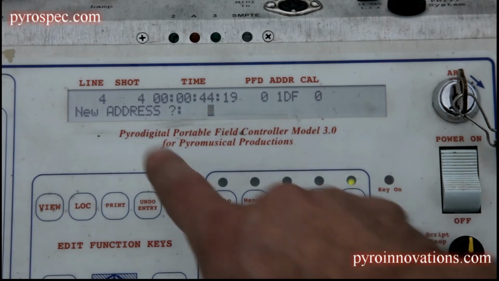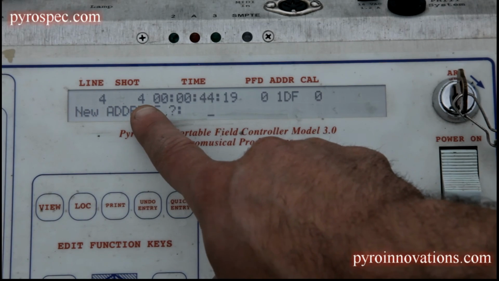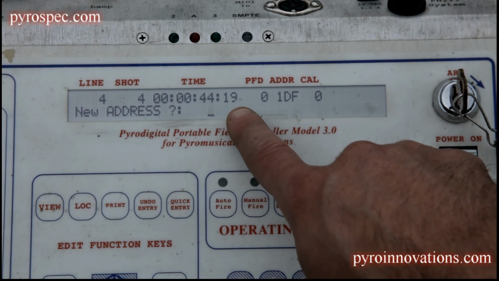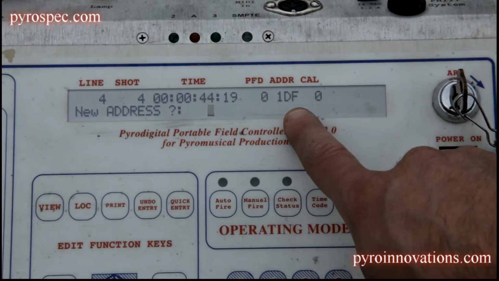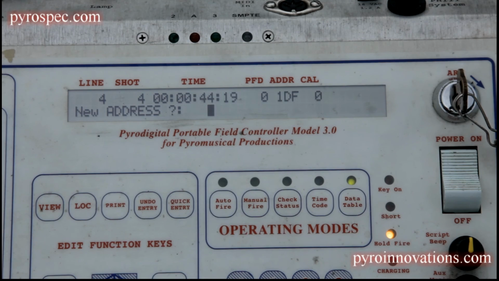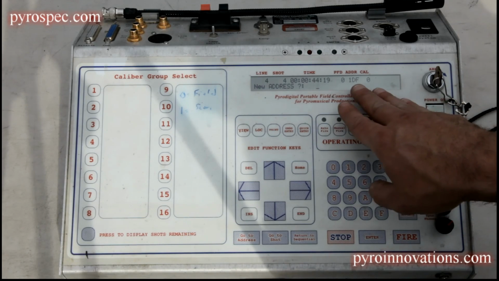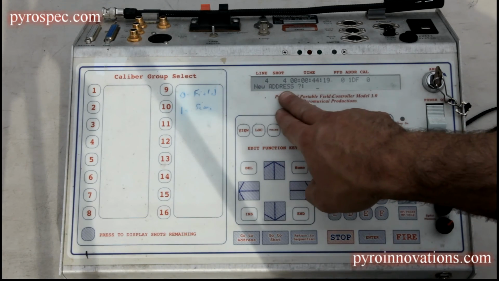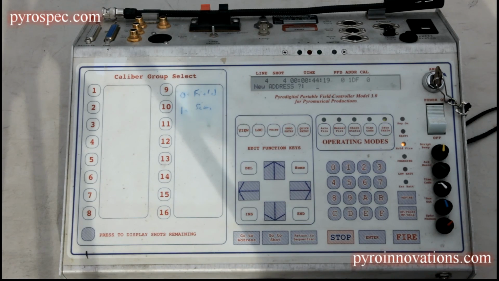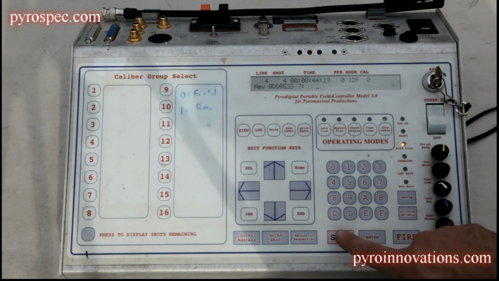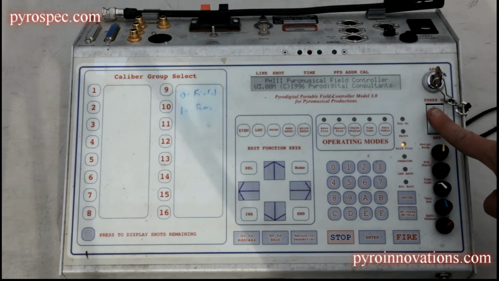Now you can see that same line 4, shot 4, the same 44 seconds, 19 frames. It is now going to fire address 1 delta F instead of the 039. So we have now changed the address of that shot in the show script. When you're done editing the table, you simply hit stop and turn the power off.